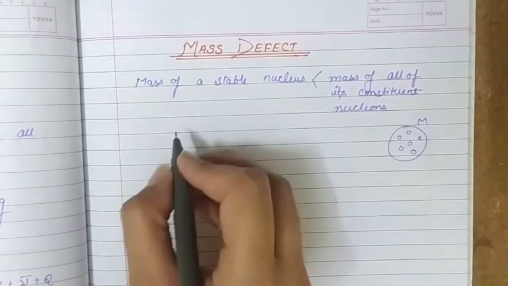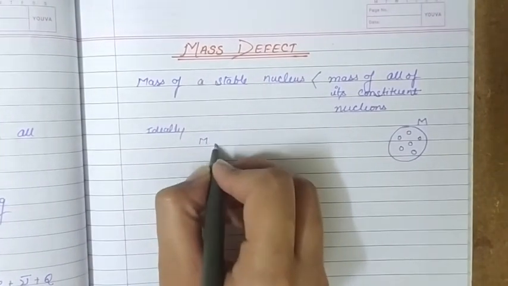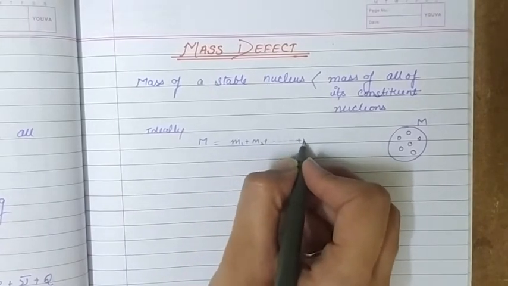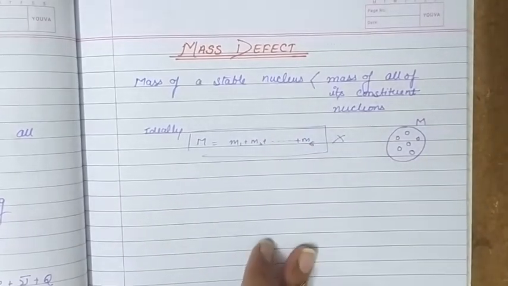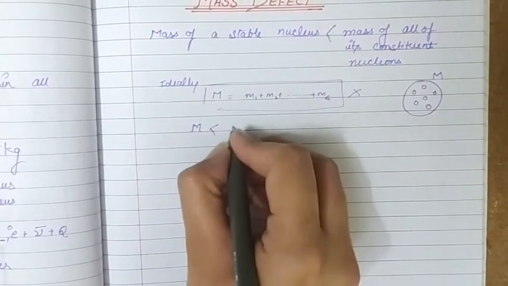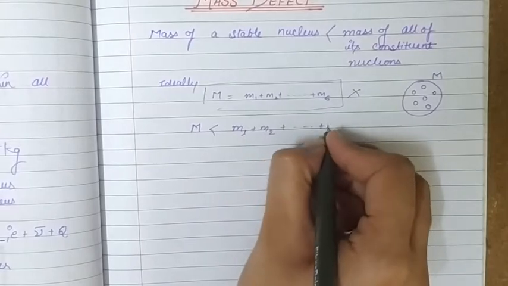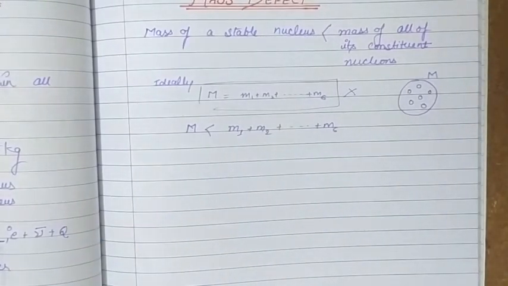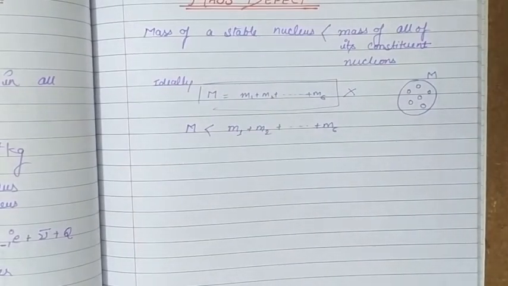Ideally the situation should be like this: M is equal to mass of 1 plus mass of 2 plus mass of 3 and so on up to mass of 6. But this condition is not valid. What we get practically is that the mass capital M is always less than the sum of the masses of individual constituents. So there is a mass difference, and this difference of mass is called mass defect.